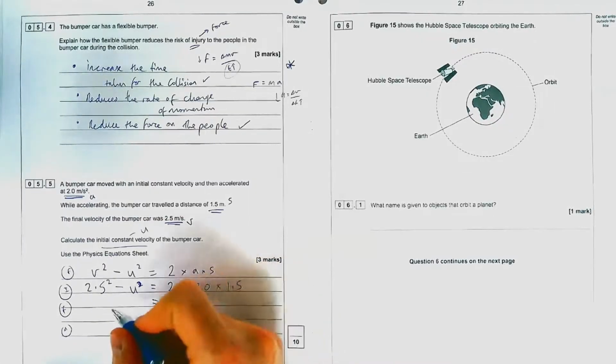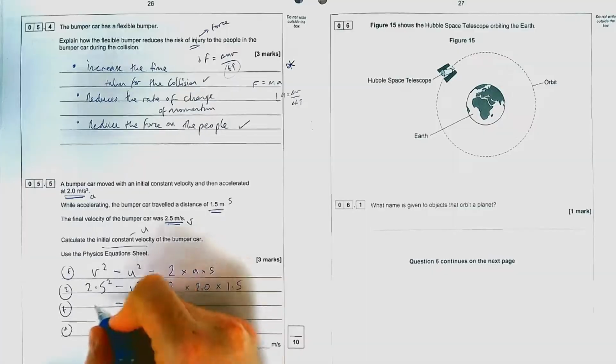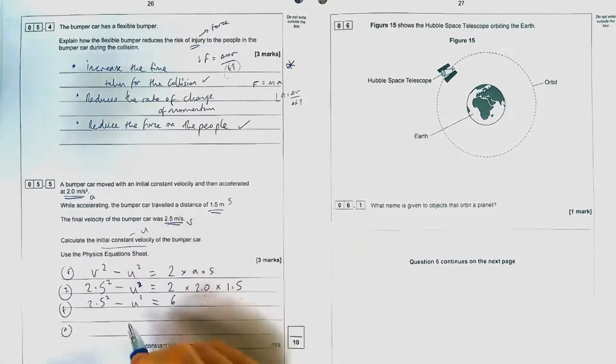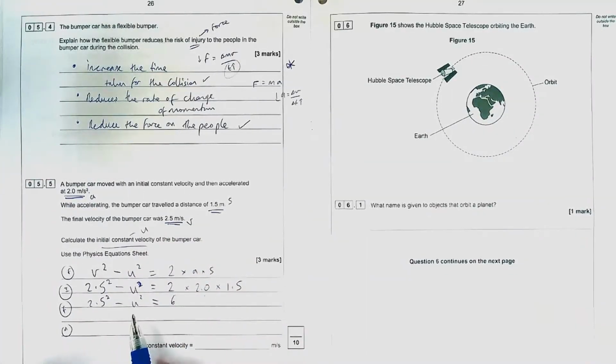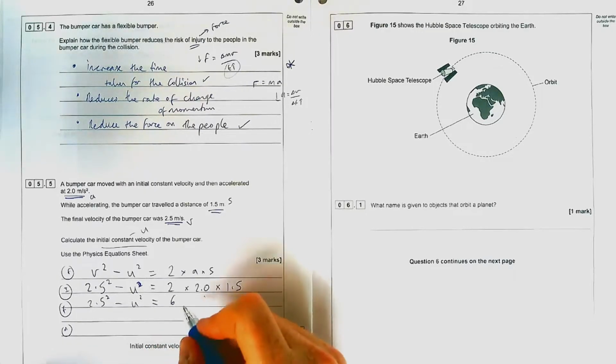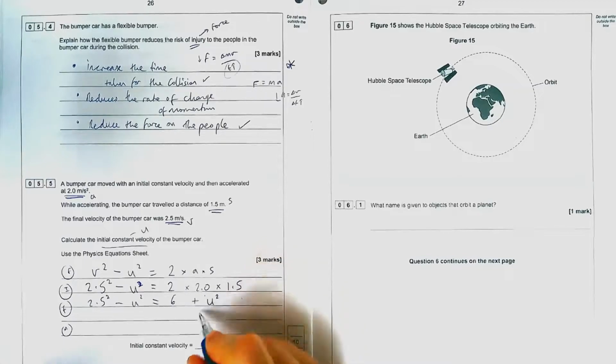And to get rid of the 6 from this side, what I've got to do is subtract that from this side. So the u squared and the 6 kind of switch places. So the last thing to do then is to do 2.5 squared minus 6, which should give you u squared. If you put that into your calculator, it will give you 0.5.